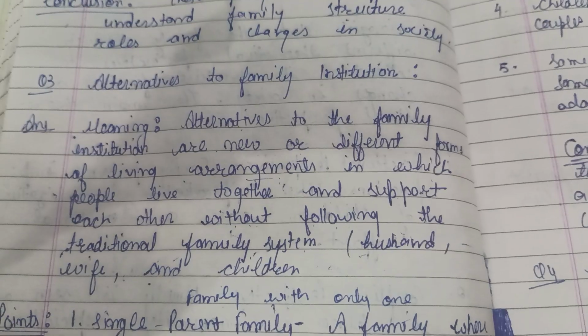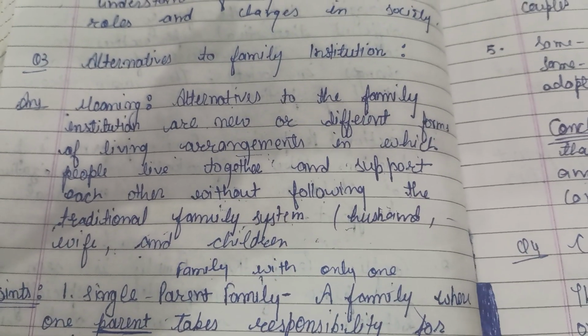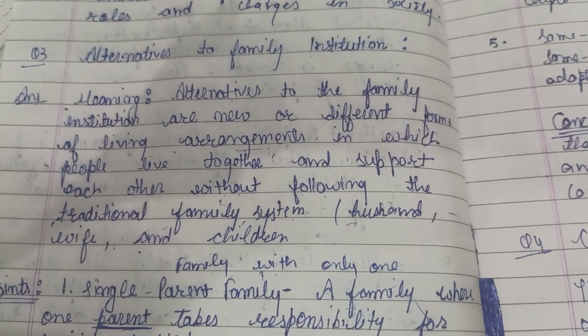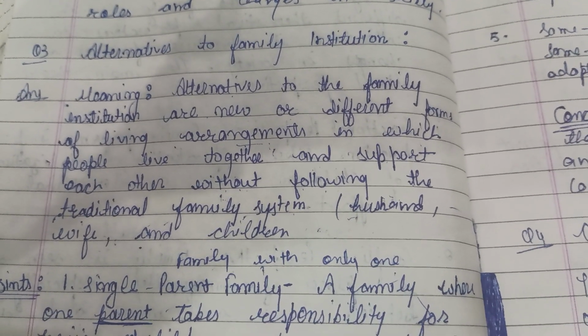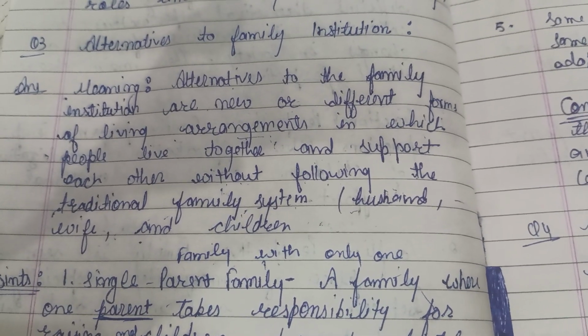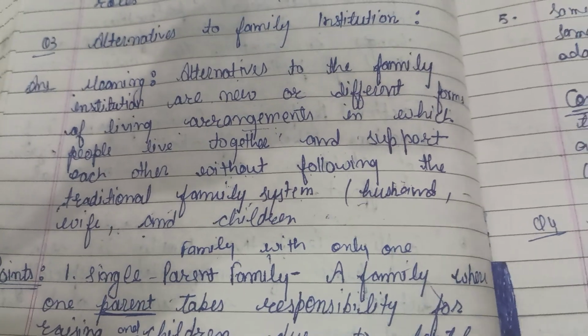Third question है alternative to family institution. Meaning: alternatives to the family institution are new or different forms of living arrangement in which people live together and support each other without following the traditional family system, husband, wife and children.